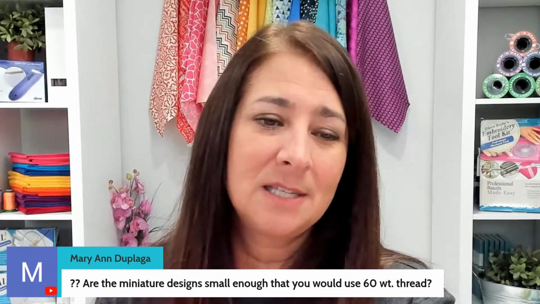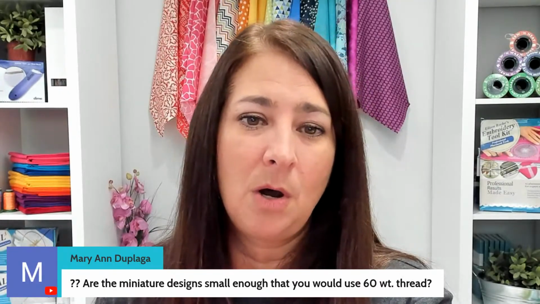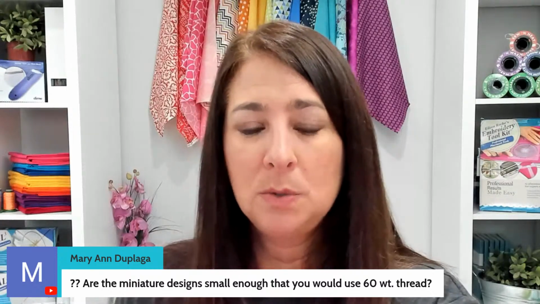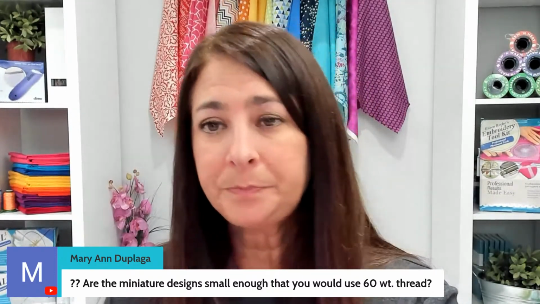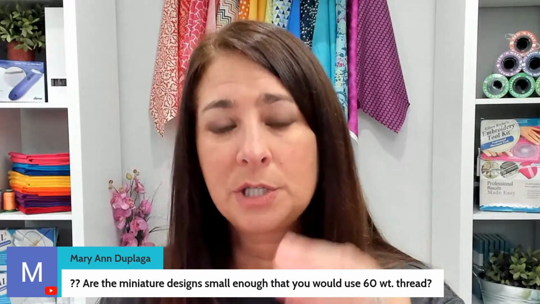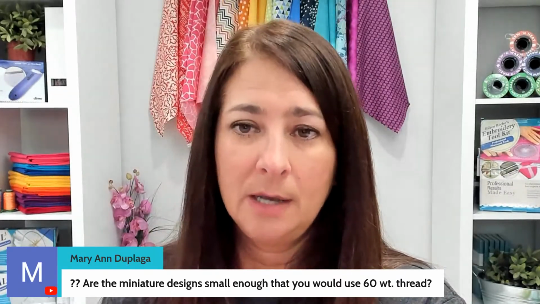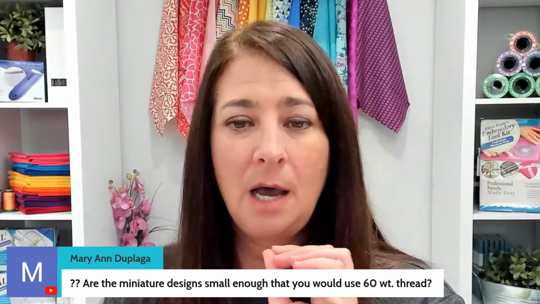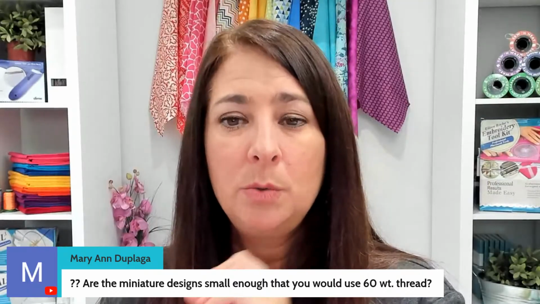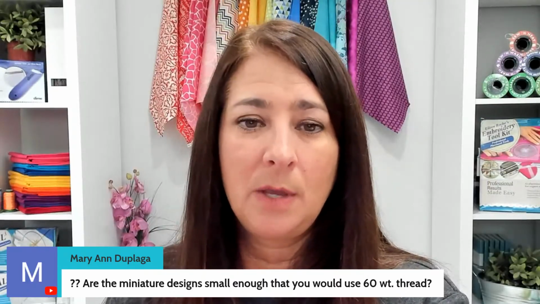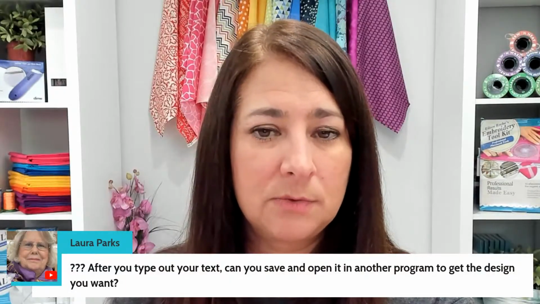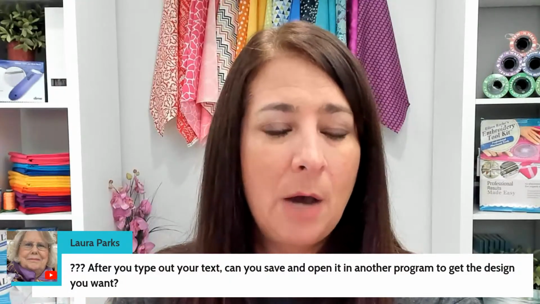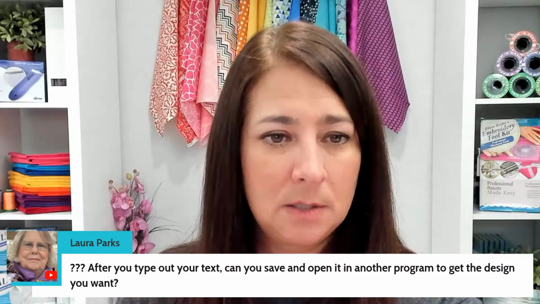And then Marianne said, are the miniature designs small enough that you would use 60 weight thread? So the miniature designs are digitized for 40 weight thread. Even though they are small, the fill areas and the detail is not super tiny. So you would use your regular 40 weight thread. None of them were digitized for 60 weight. I do have some examples of things that were digitized for 60 weight, but I'll tell you how you would tell the difference in the software.